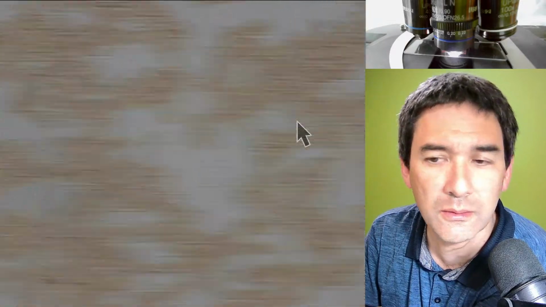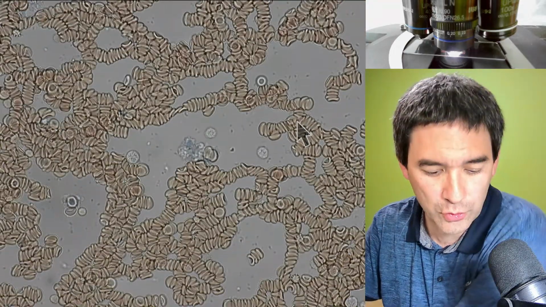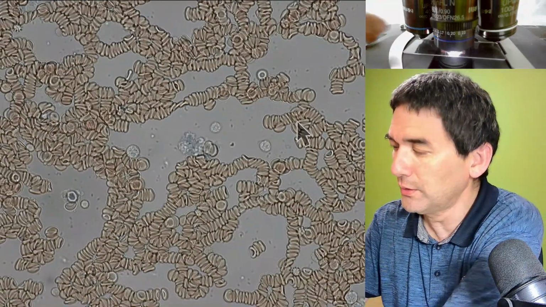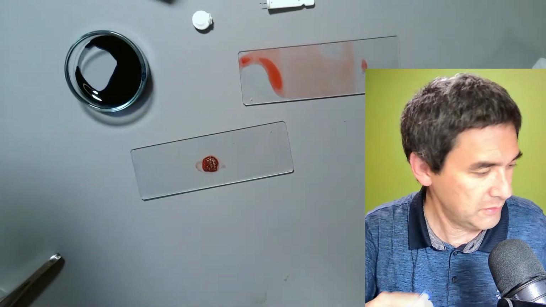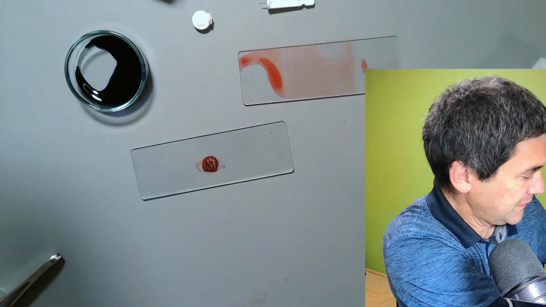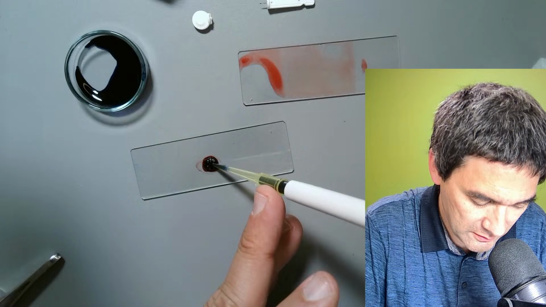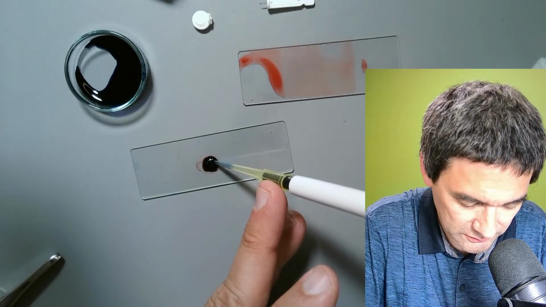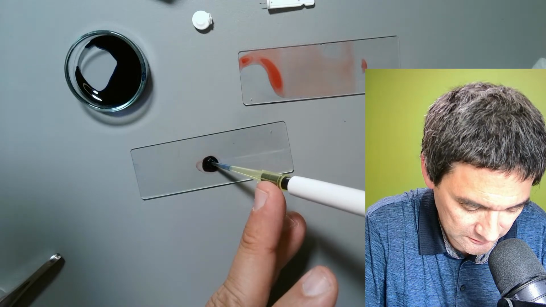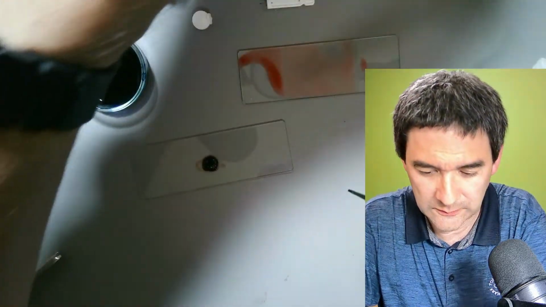Okay, I think this kind of explains a little bit. You know what? I'm going to try it in any case. I'm going to try to add a little bit more of the stain, and maybe this does make a difference.